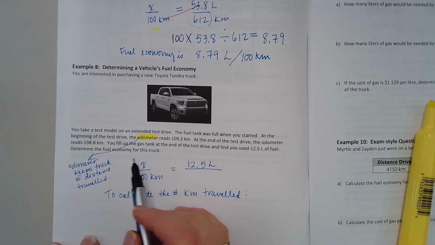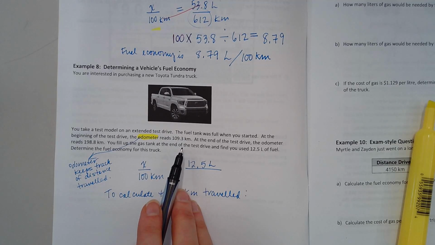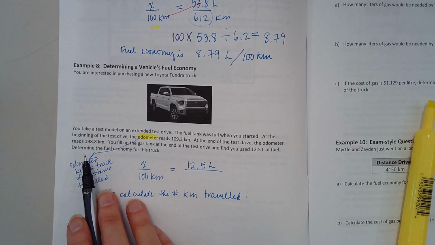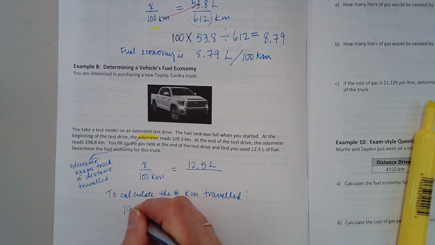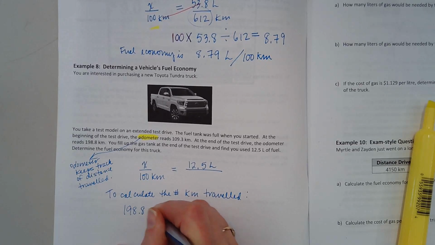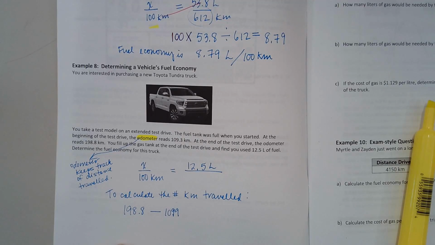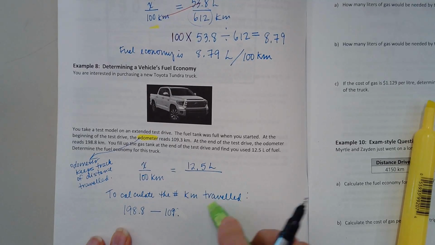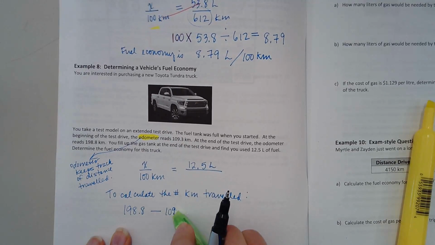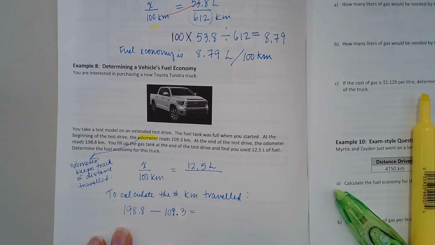Okay, so let's see. The odometer, when you hopped in your car, it said that you were at 109.3K, so that's how many kilometers in total you've traveled in your car. Then when you got out, it read 198.8, so it's just a subtraction, right? 198.8 subtract 109.3. It's 89.5, Nicole? Yeah.